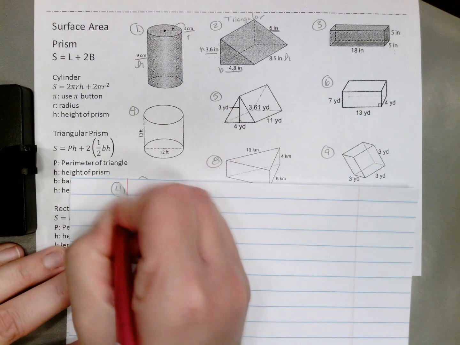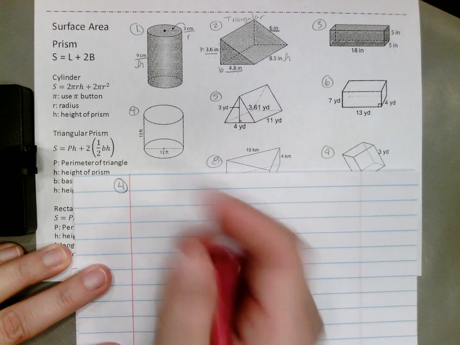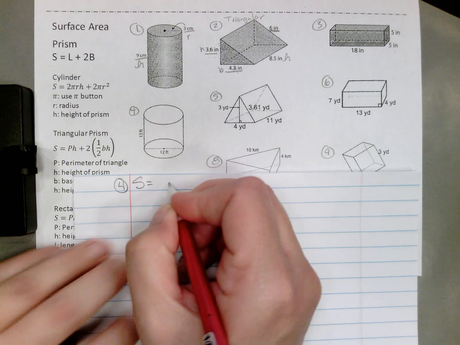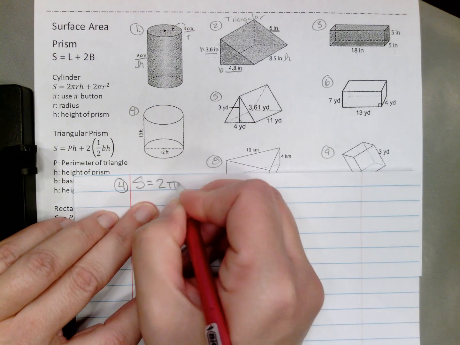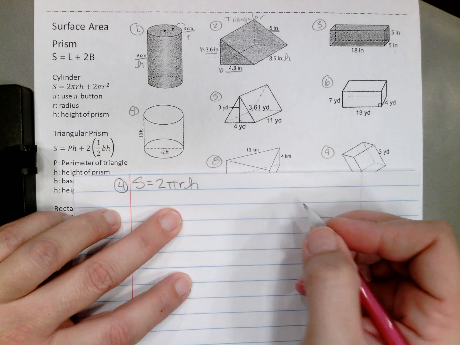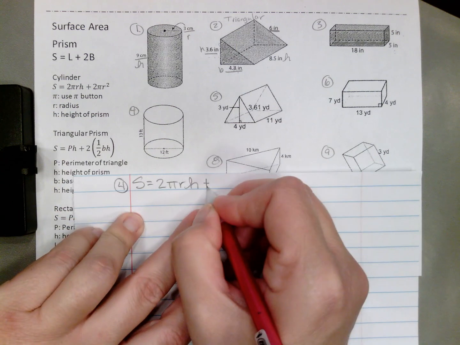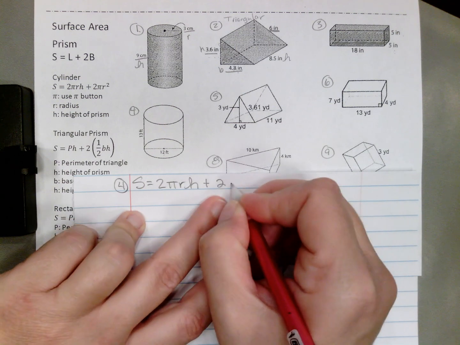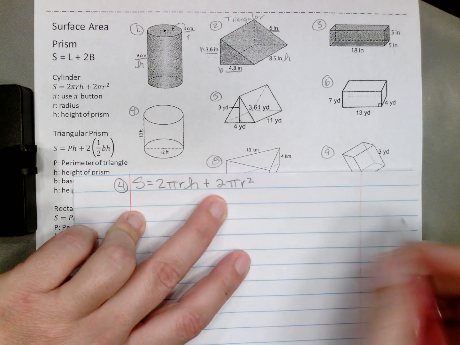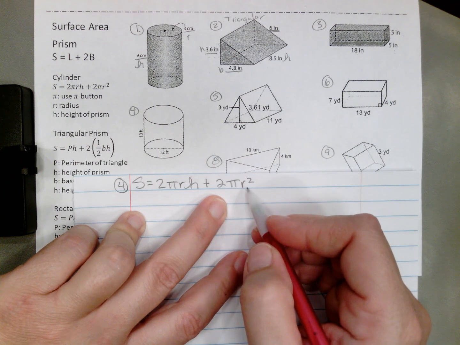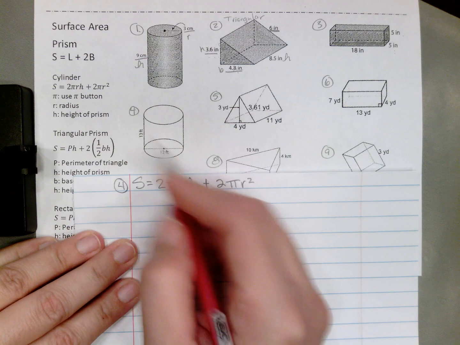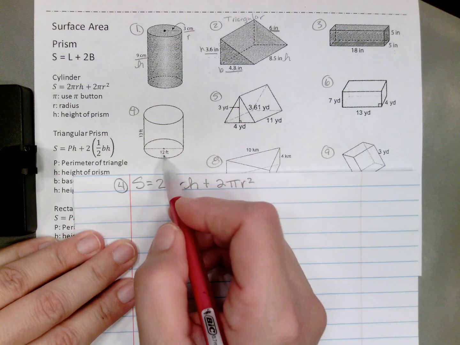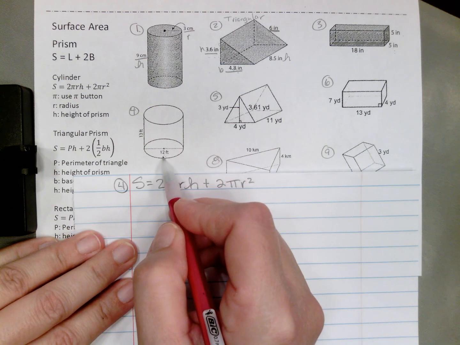So when I do things with circles and cylinders, surface area equals, we want to do the circumference of the circle, so we do 2 pi r times how tall the cylinder is, plus 2 times pi r squared for the area of the circle. So when we look at this, I don't have a radius. I have a diameter. This is not the number that we want to use.